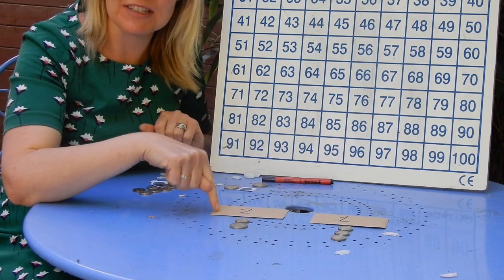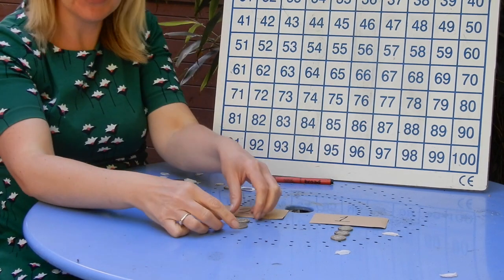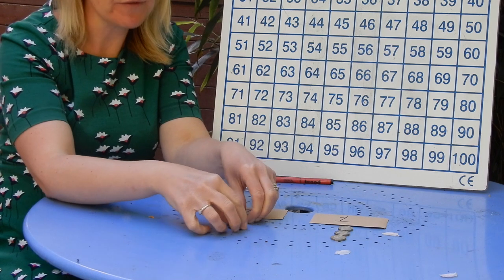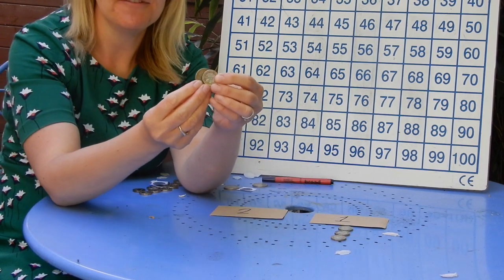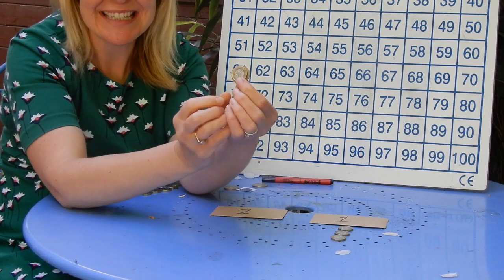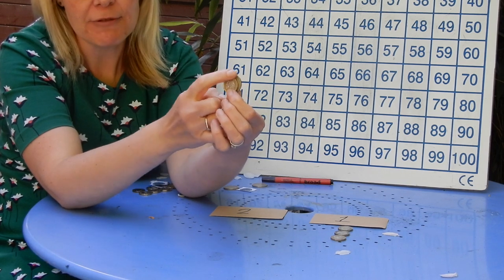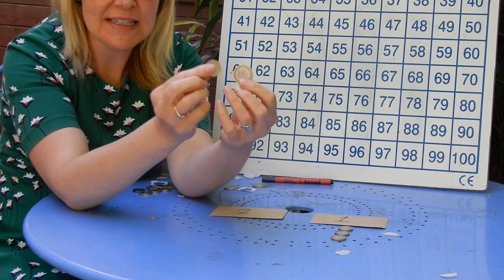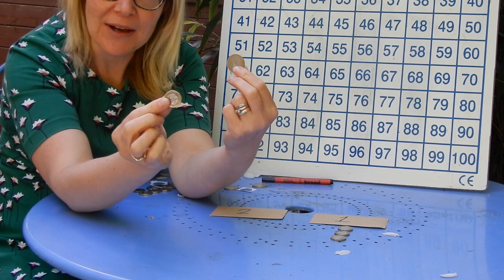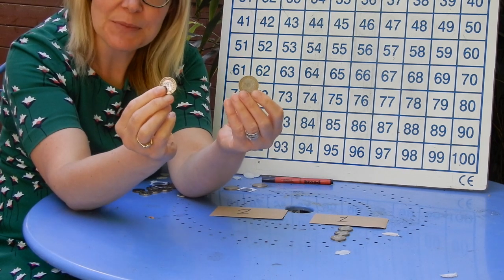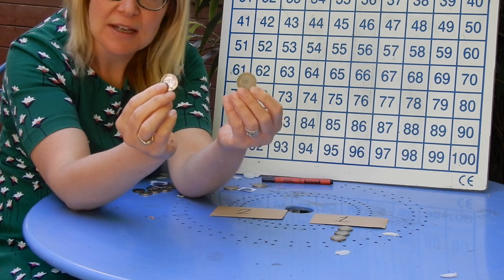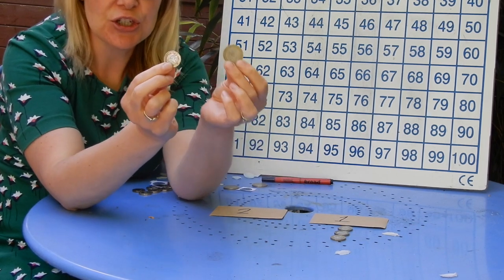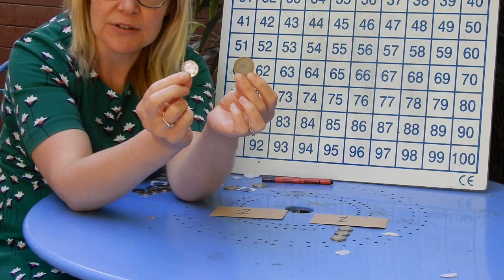What have I got in envelope 2? I've only got 2 coins. Don't feel sorry for me yet though. If I lift them up, you can see, hopefully, that the one in front is smaller than the one behind. So this smaller one is worth £1. This bigger one is worth £2. So I'm going to have to add £2 to £1, okay?